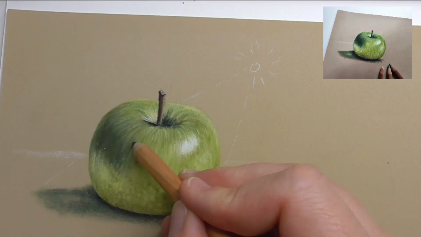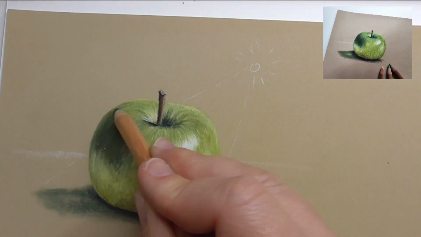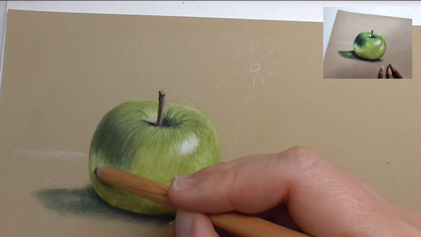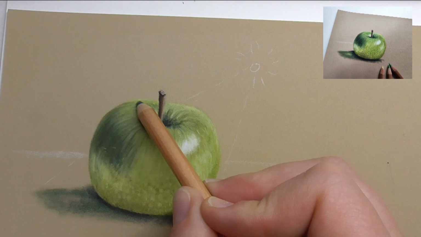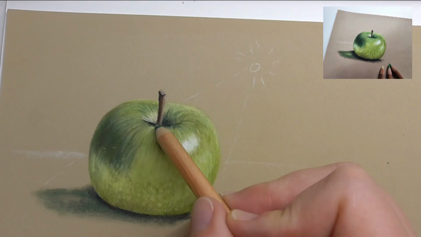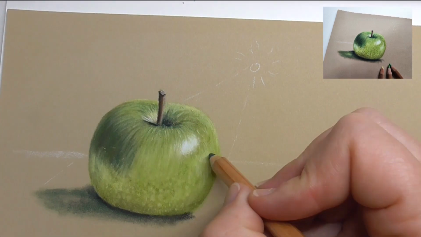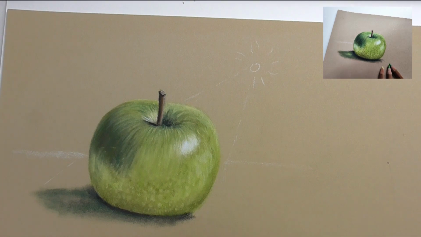But it's really fun how you can mix colors, you can practice how to add layers, how the colors play together, add details. Here I add some more fine strokes with a dark green, and again some more highlights.